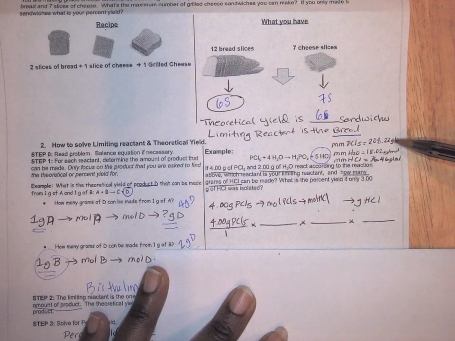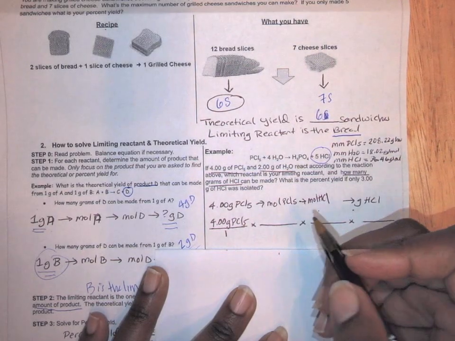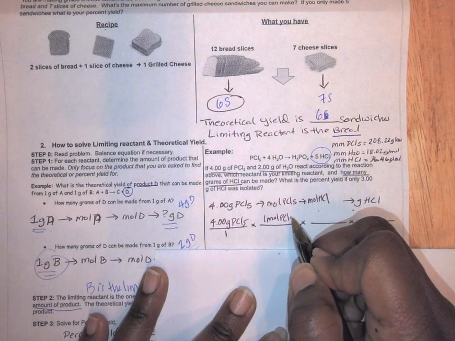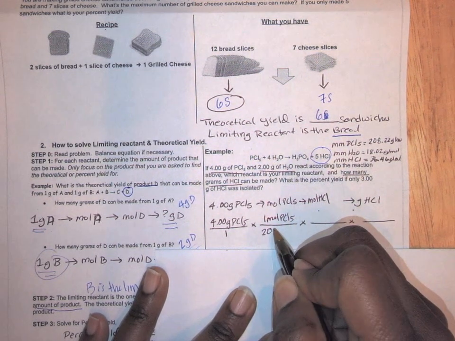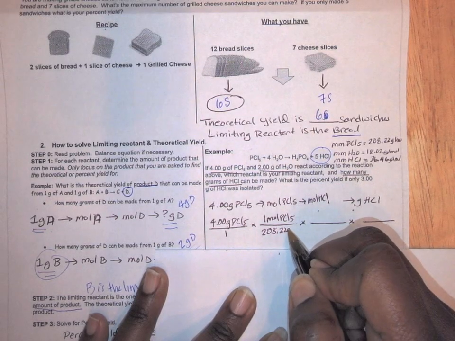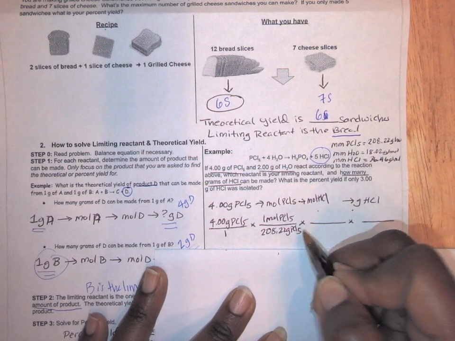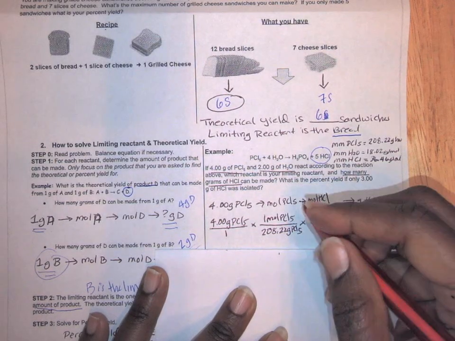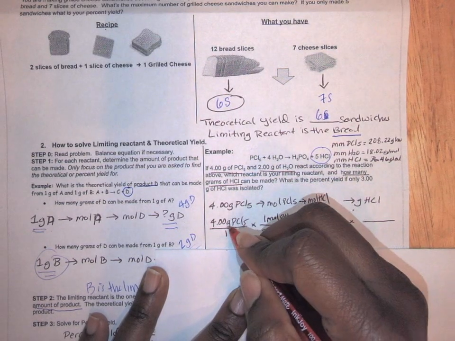And the molar mass of PCl5 is 208.22. So I'm going to say 1 mole of PCl5 over 208.22 grams of PCl5. That way the grams of PCl5 can cancel out.